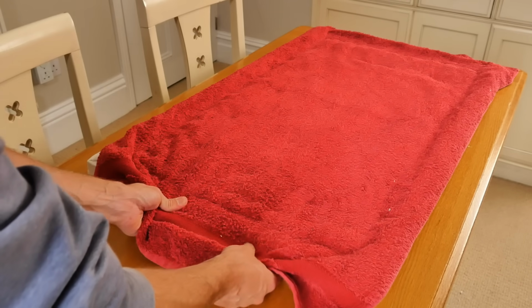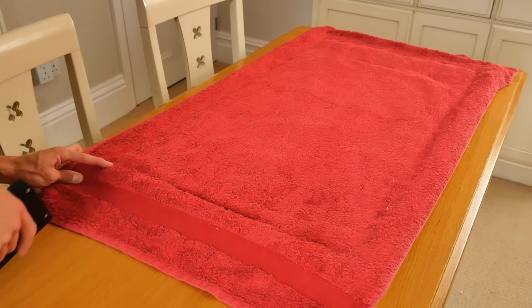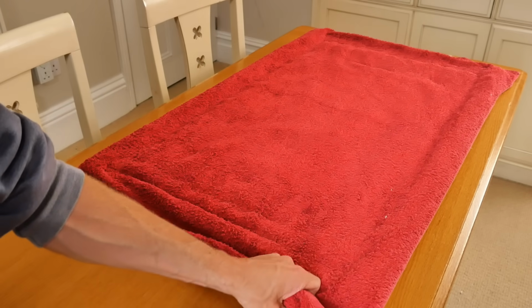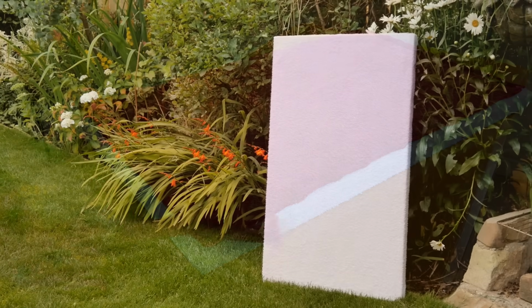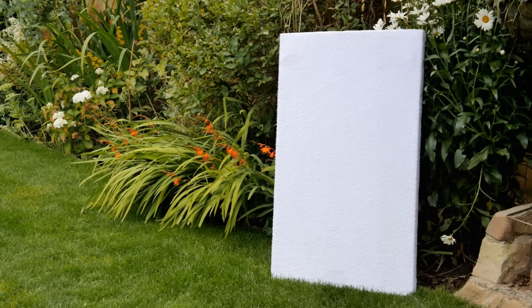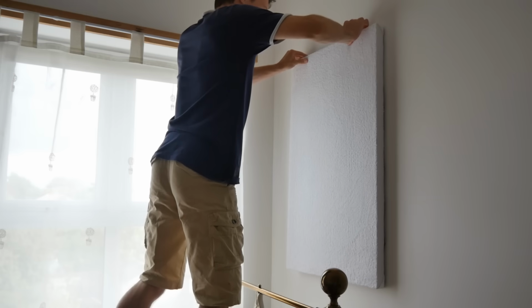Now again we can stretch the towel and staple it in place. The last thing to do is cut off the excess loose towel, and that's the panel completed. They can now be hung up like picture frames, and if you make enough of them they can make a significant difference to the acoustics of a room.